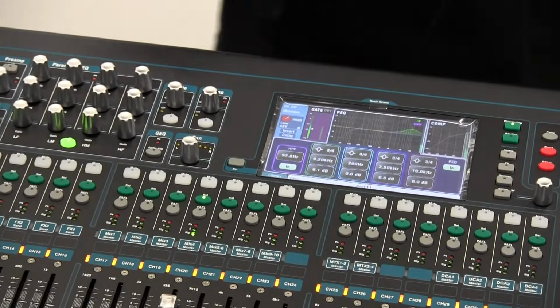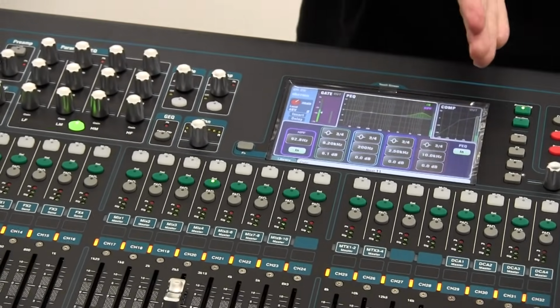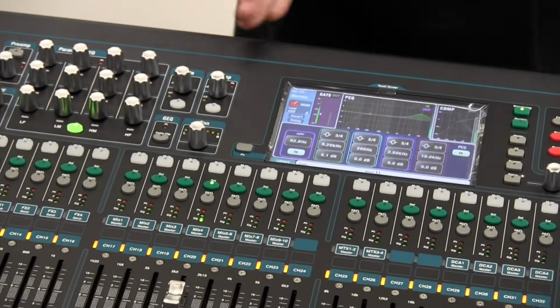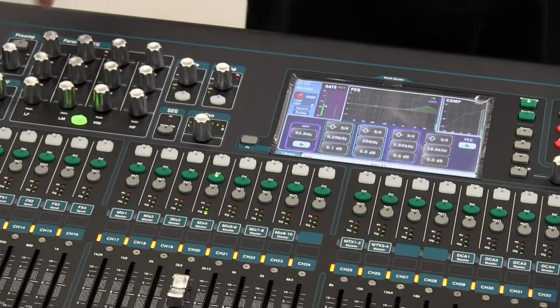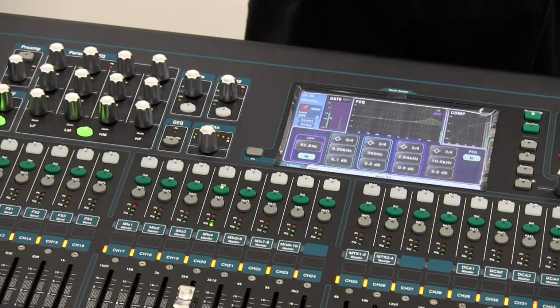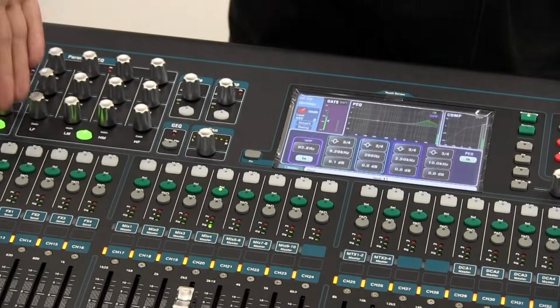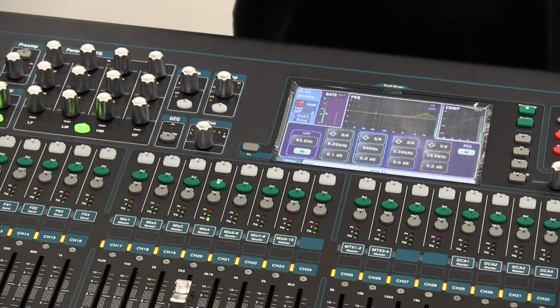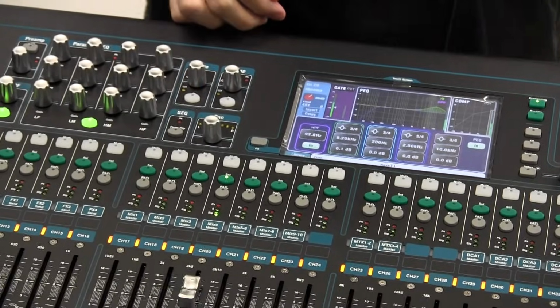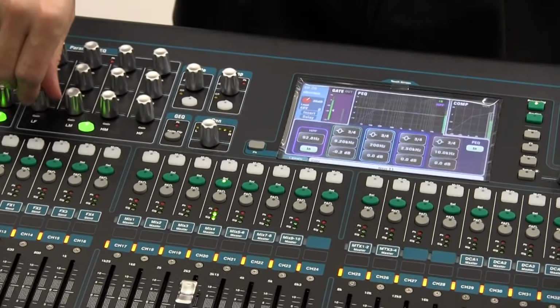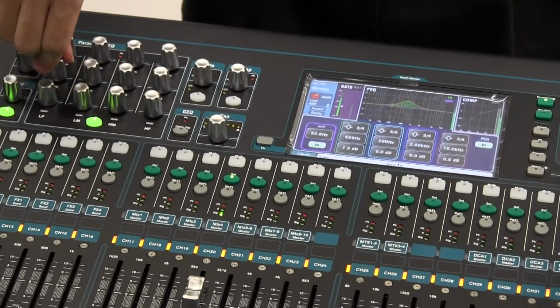Now, it's interesting that, can you see I have swept it up to 9K? So what that means is that you can actually sweep this anywhere in the audio spectrum. So it says low, but you can use it as a high if you want. So again, it's really useful.